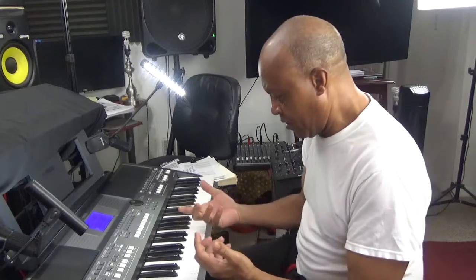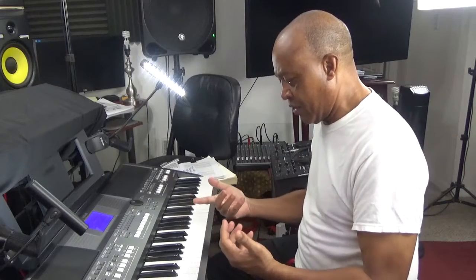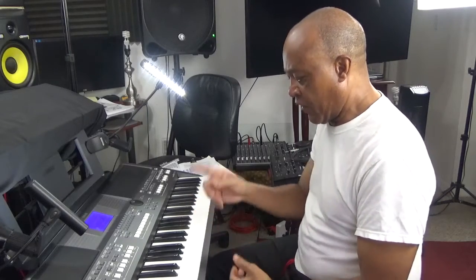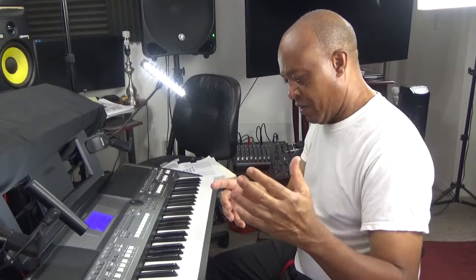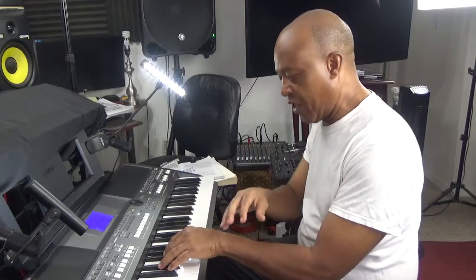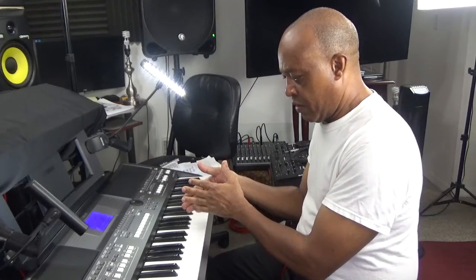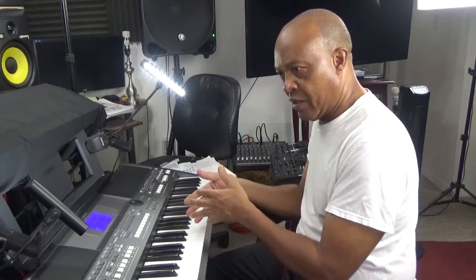So right away I see that A flat belongs to both the root chord, which is D flat, and the fifth chord, the dominant chord, which is A flat.